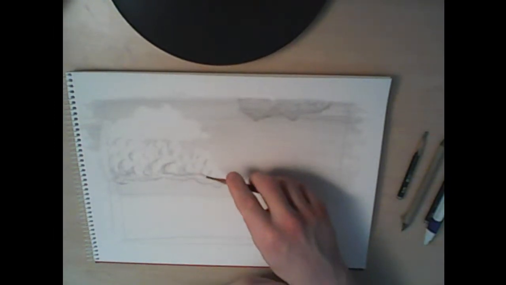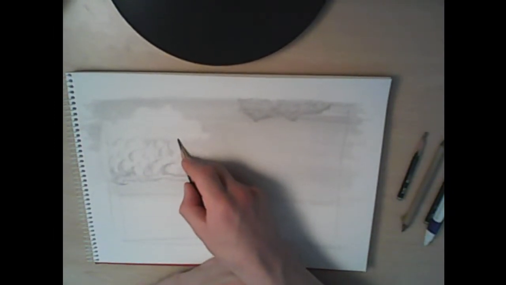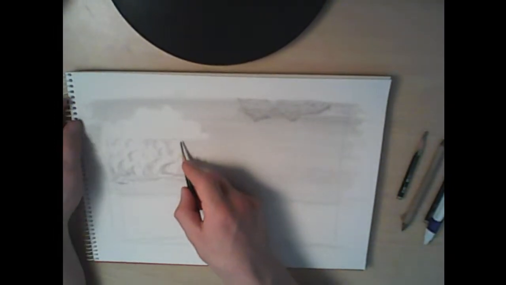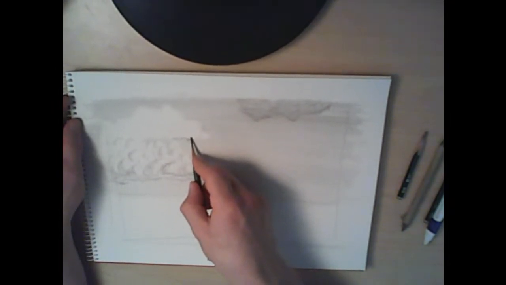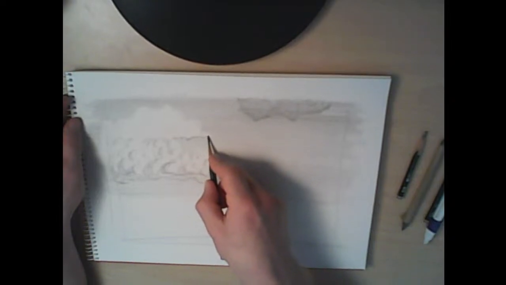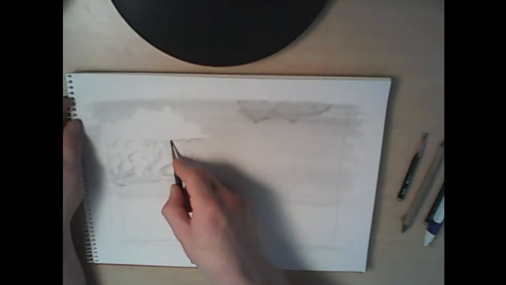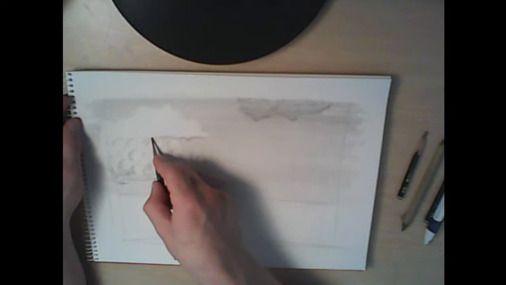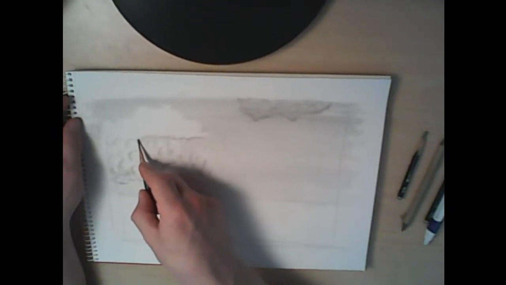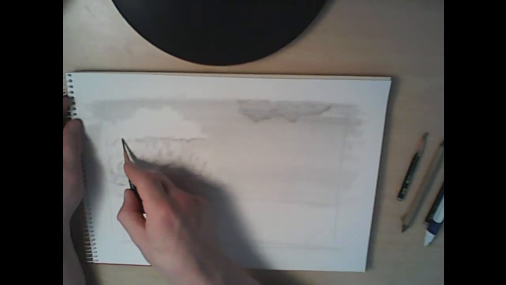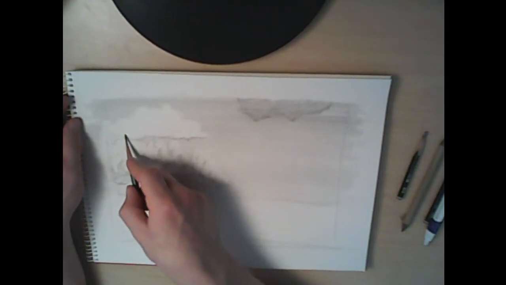Okay, now this looks like a full, complete cloud. So I'll go into the upper one now. And the same again. Just very flat hues at the bottom of this cloud.